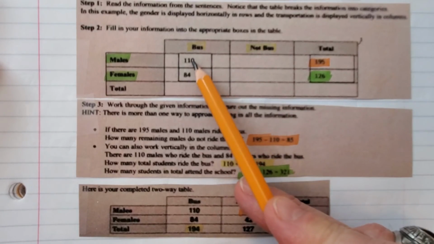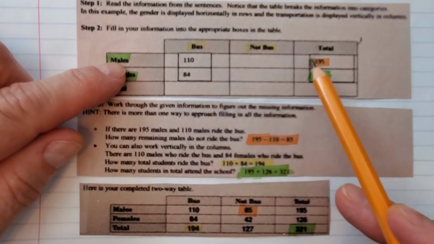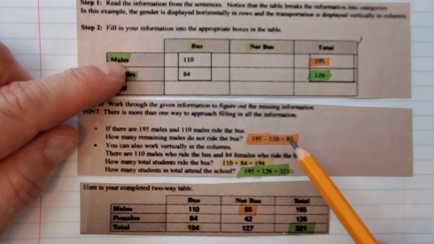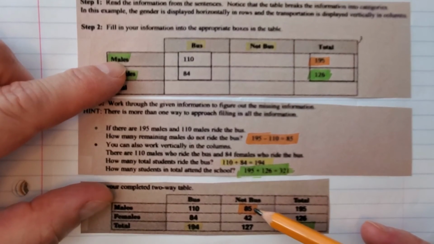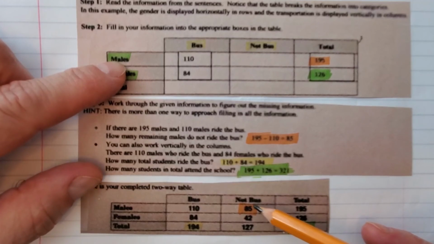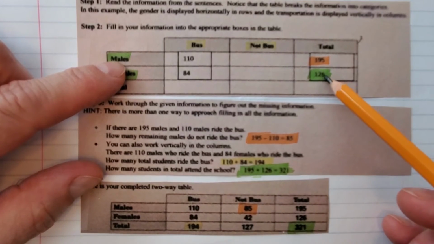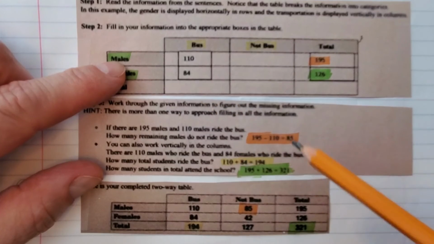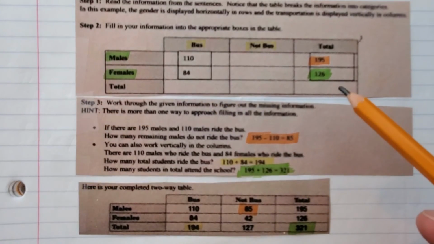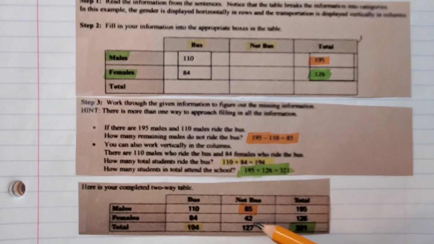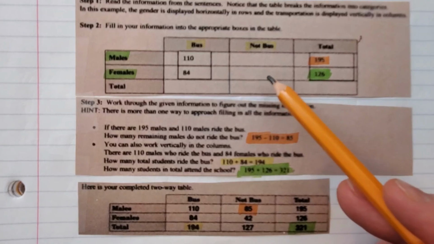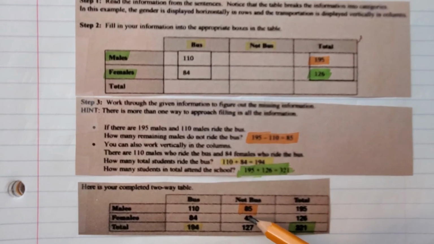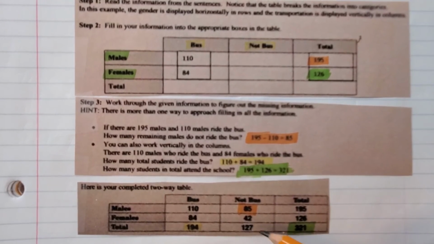There's 110 males that rode the bus, so subtract 195 minus 110, you get 85 males that did not ride the bus. Same thing for females. There's 126 total, 84 rode the bus, so 126 minus 84 gives you 42 for the number of females that did not ride the bus. So you have 85 and 42 for males and females that did not ride the bus.